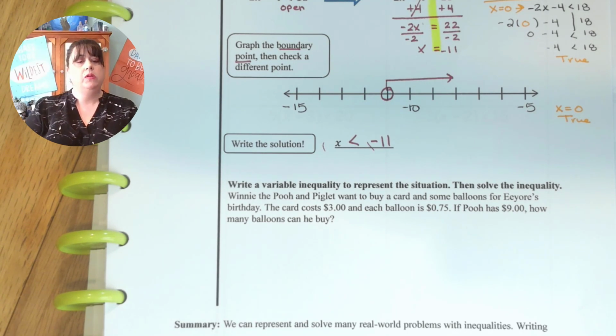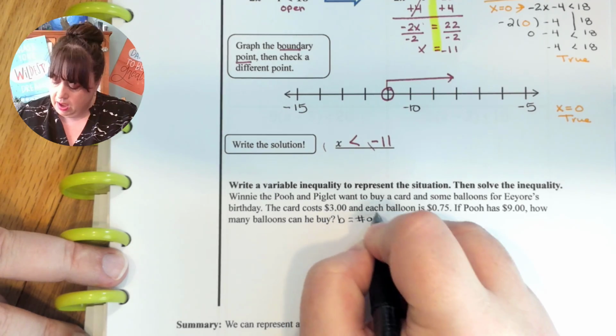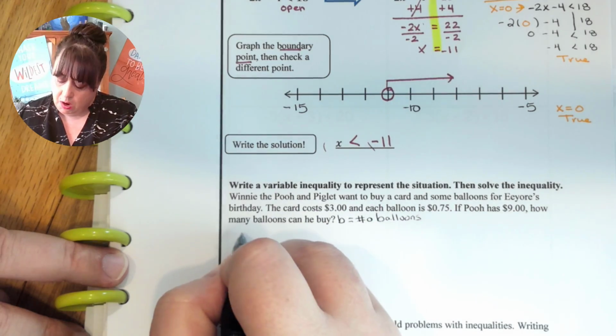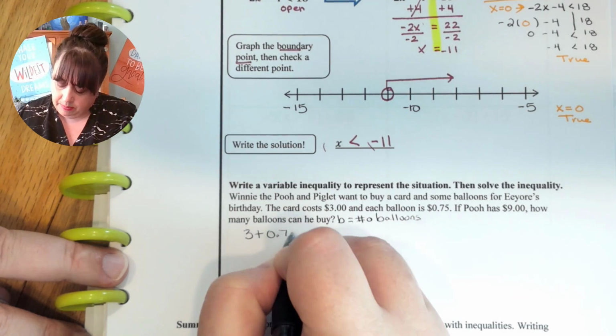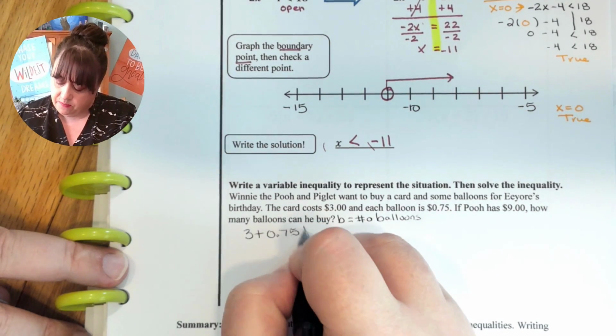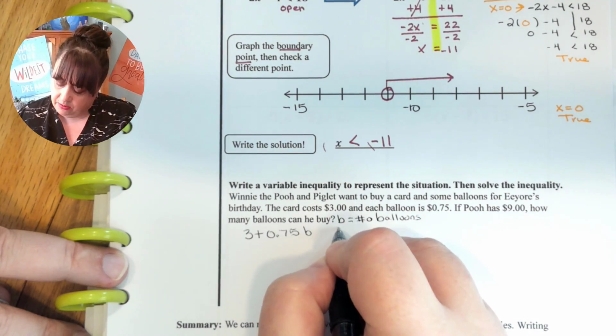So we know we're only going to buy one card, and then we have an unknown amount of balloons. So let's let B equal the number of balloons. So we know we're going to spend $3, but we don't know how many balloons we're going to buy. So 0.75b balloons. And we know that this amount has to compare to $9.